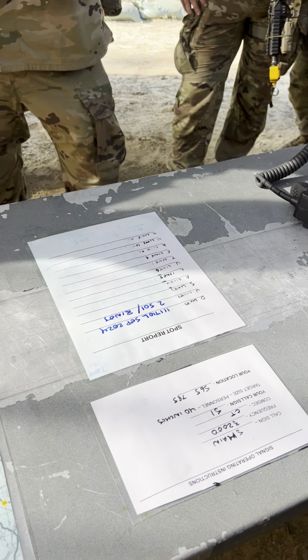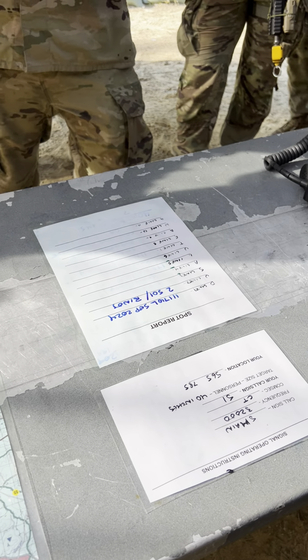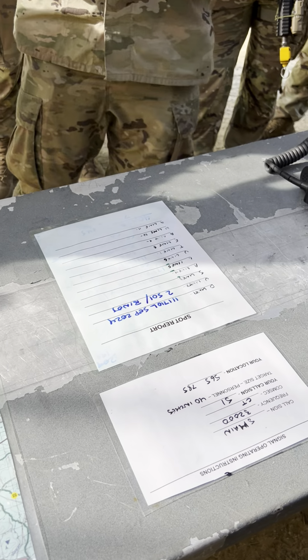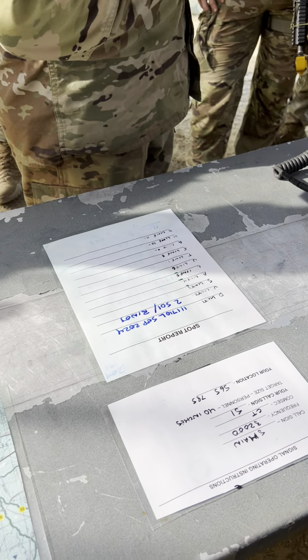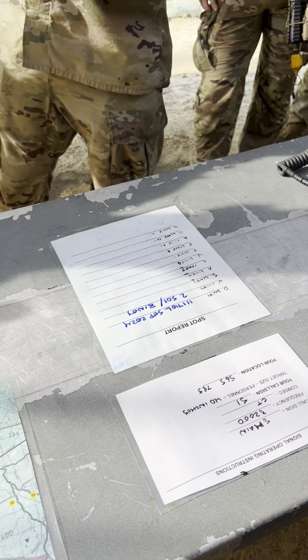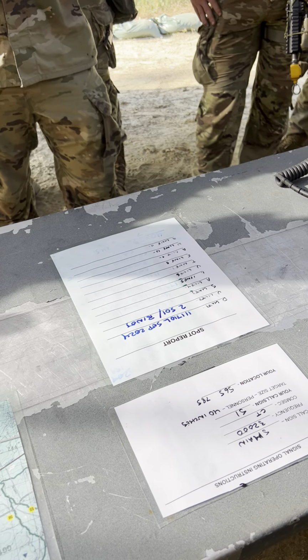Okay? Line 3, size of the detected element. So when you picked up your binos, what did you see? Was it a tank? Was it a car? A dog? Well, you're going to see a singular target. So you're going to write down 1 pack.